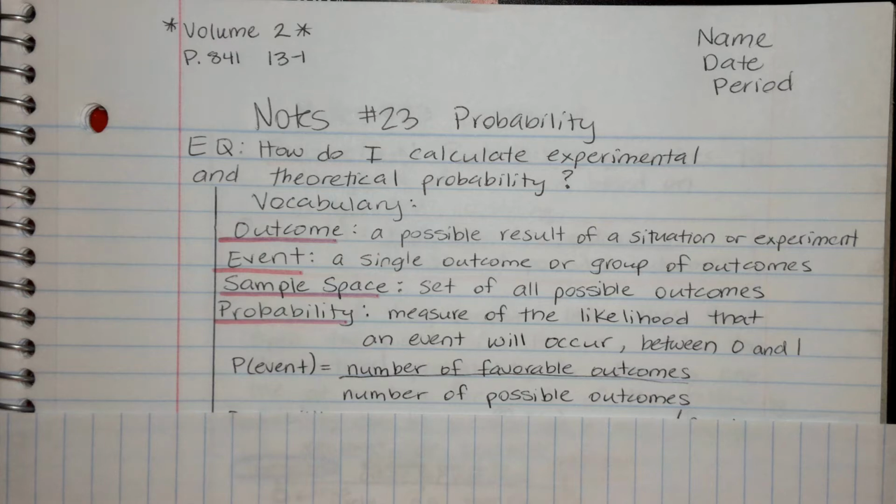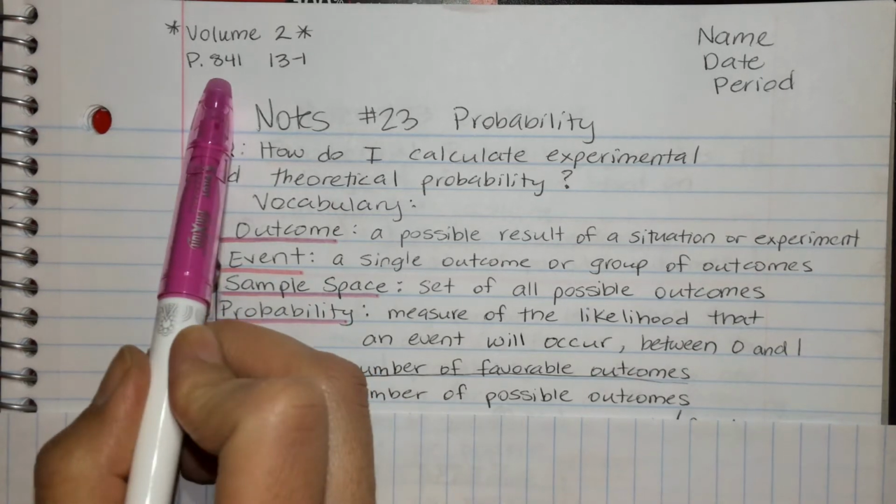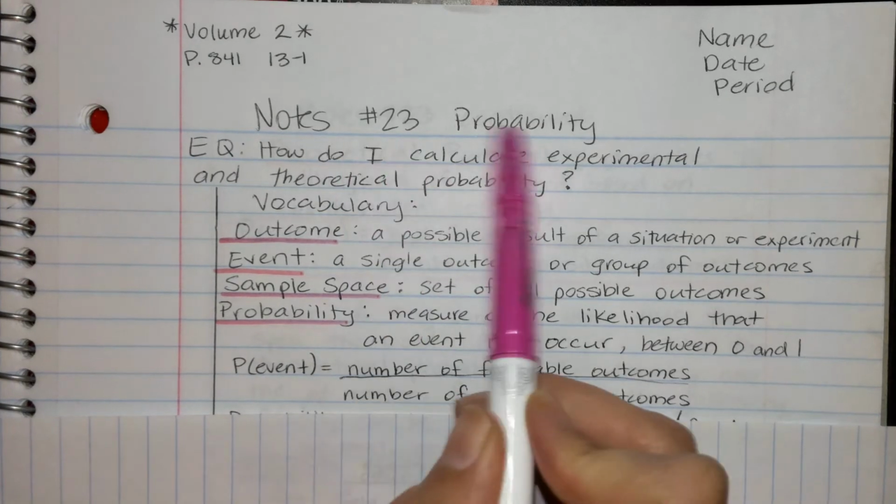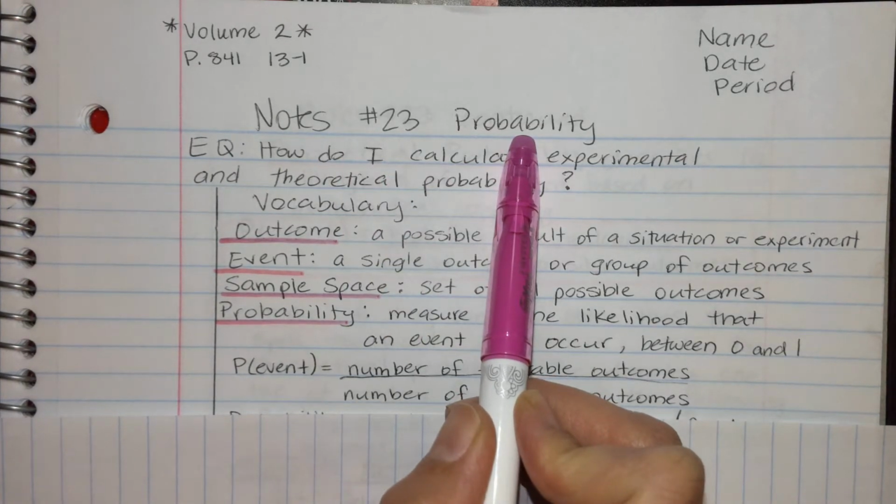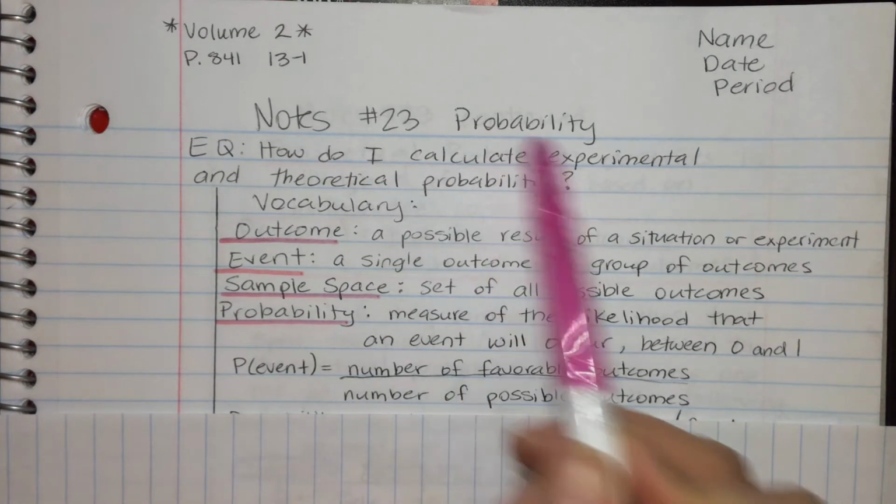These are our first notes for this week. We are now in volume 2 of our math books. This is chapter 13, section 1 on page 841. Notes 23 on probability. We're starting unit 6.